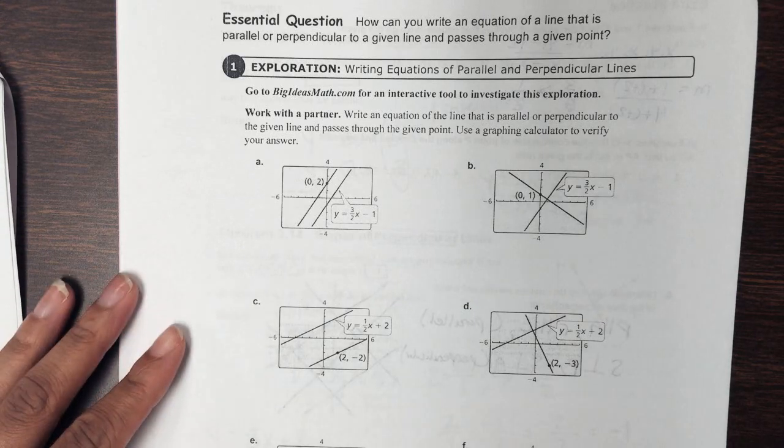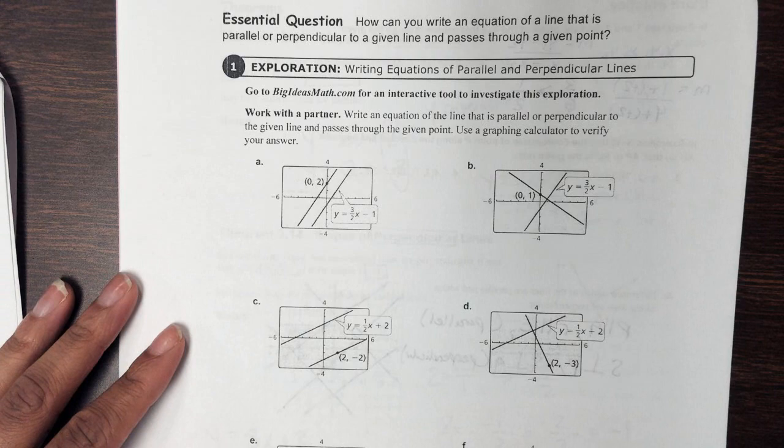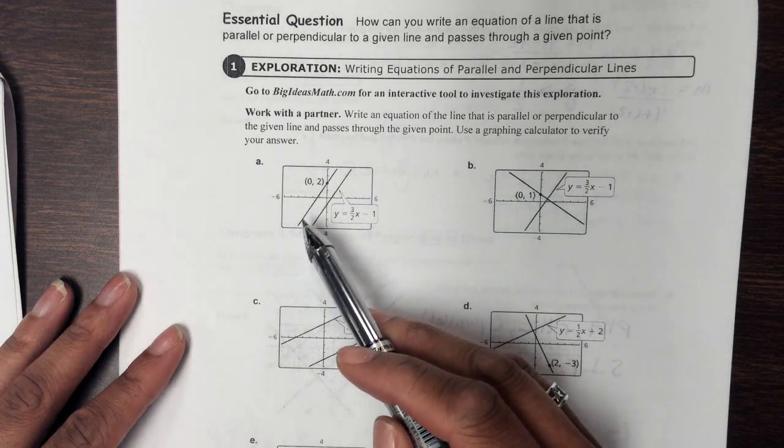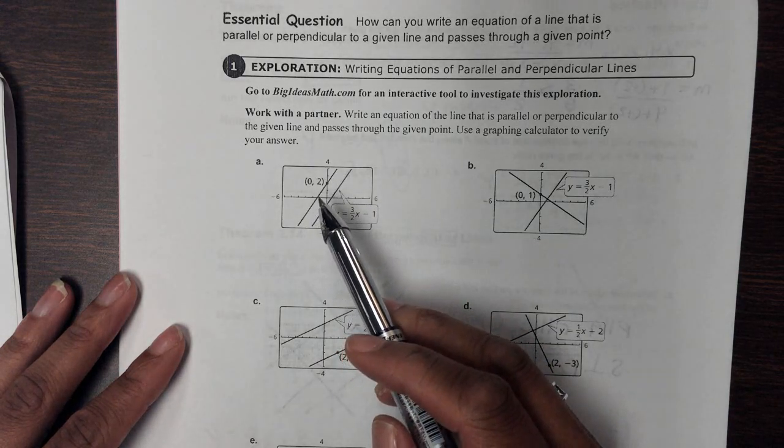It says, how can you write an equation of a line that is parallel or perpendicular to a given line and passes through a given point? At this point we have one point that's given, and then we have an equation of a line, and we need to find the equation of our other line.